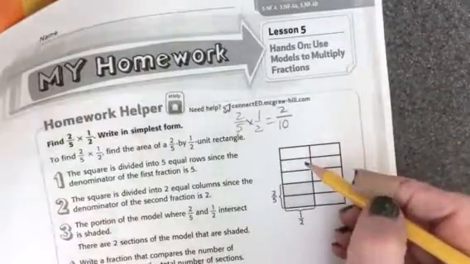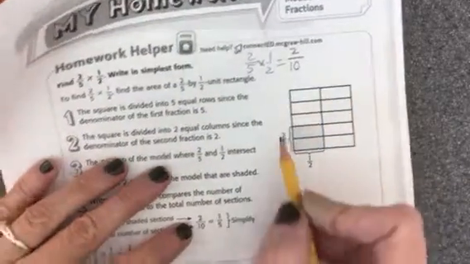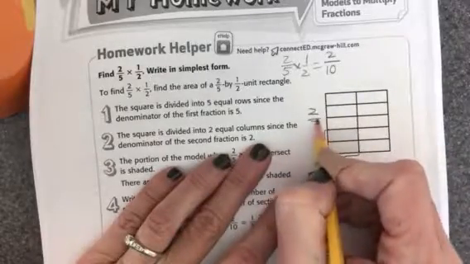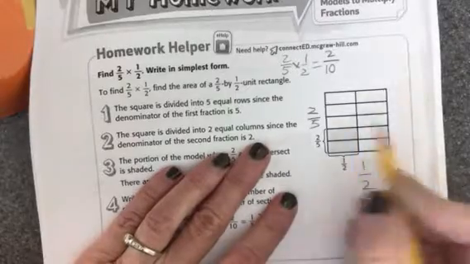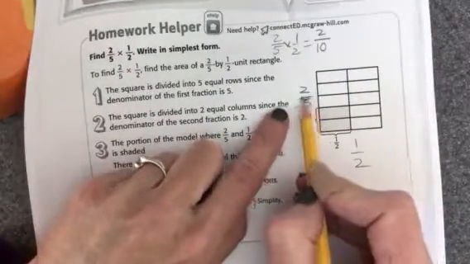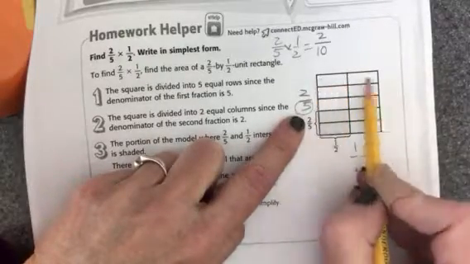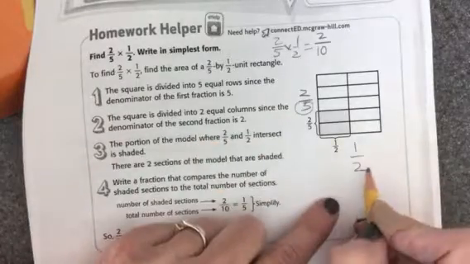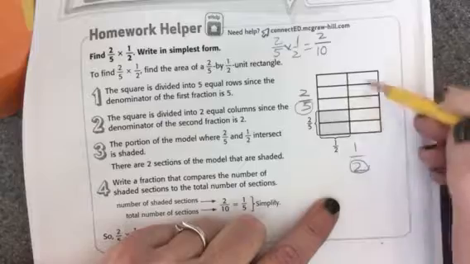need to model it. So when we model it, we make an array. On this one I could write 2/5 on the side, which shows me that there are 5 rows, and 1/2 on the bottom. Okay, this is how I do it. I look at the 5 on the side and make sure that I have 5 rows. There we go, 1, 2, 3, 4, 5. I have 5 rows. Then I look at the other denominator, and make sure that I have 2 columns.